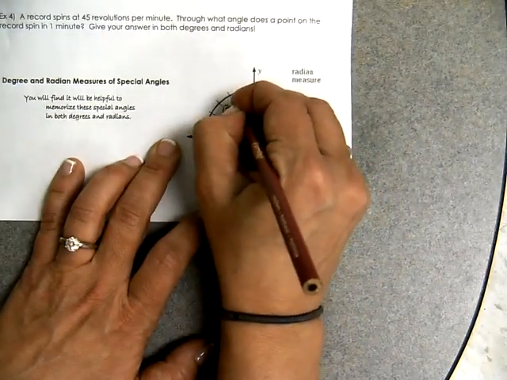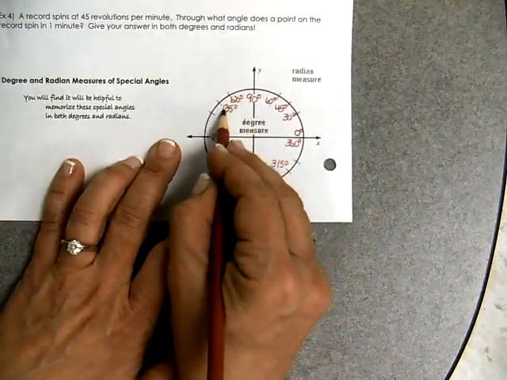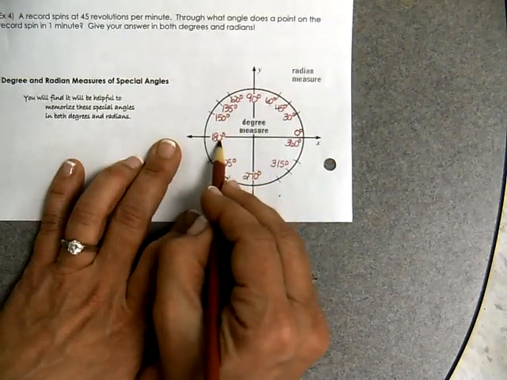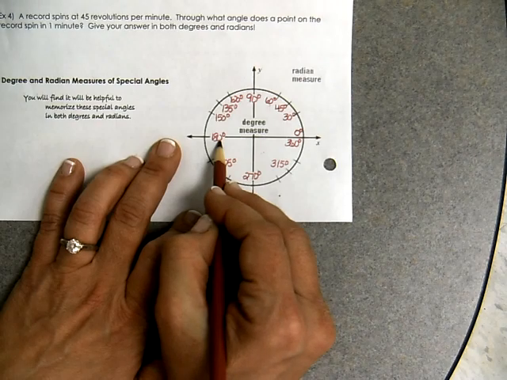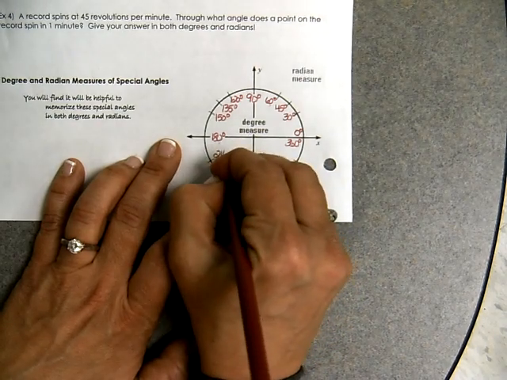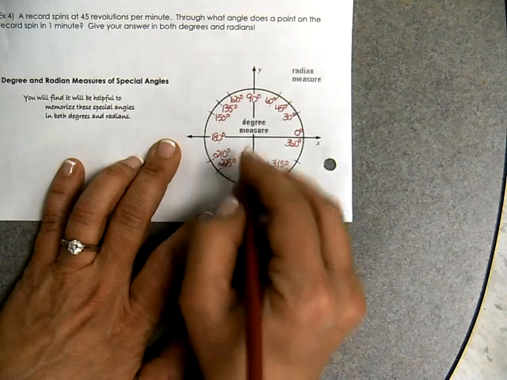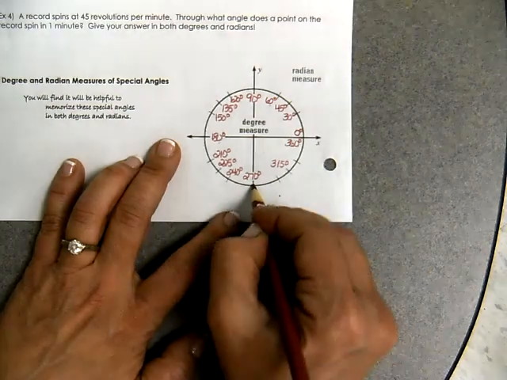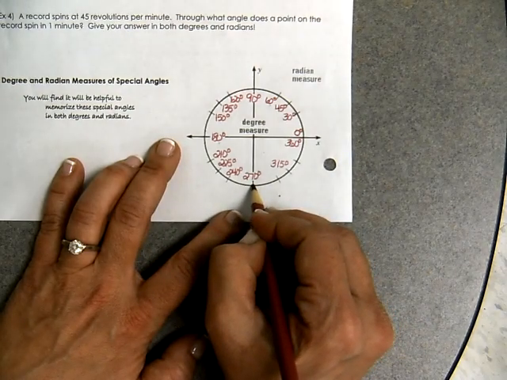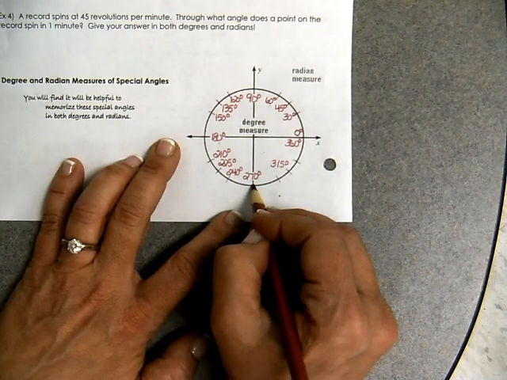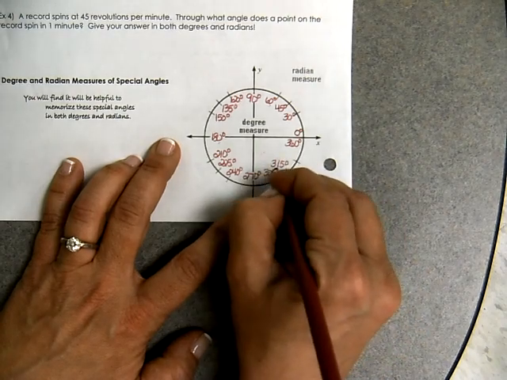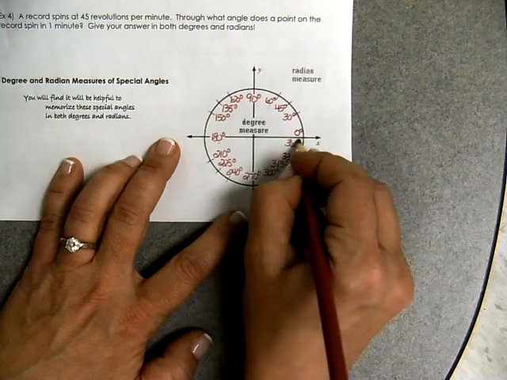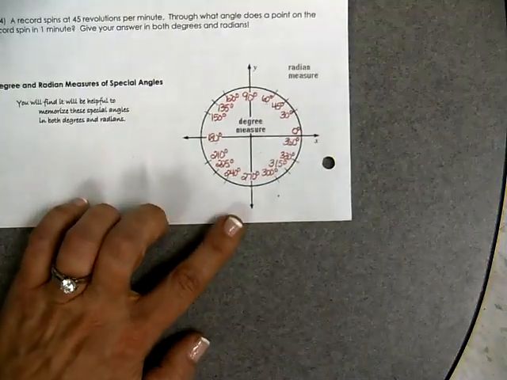Add another 30, we're at 120 degrees. Add another 30, we're at 150 degrees. Add another 30, we're at 180. Add another 30, we're at 210. Next, 240. And then 270. See how you can kind of check if you keep adding and you land on one of the quadrants? Then we add another 30 to make 300. 330, and there we landed at 360, okay?